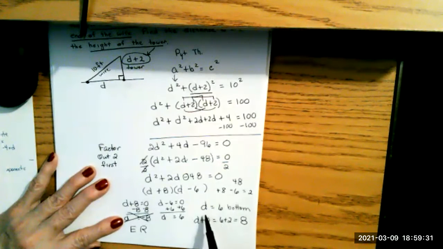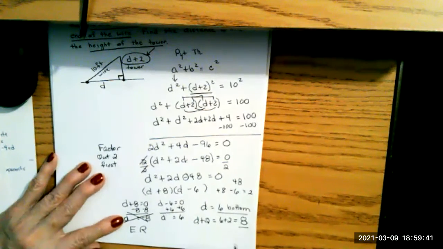It'll say, what is the distance from the wire to the base of the tower? And that would be 6. Then it'll say, what is the distance for the height of the tower? And that would be 8. That's the height of the tower.